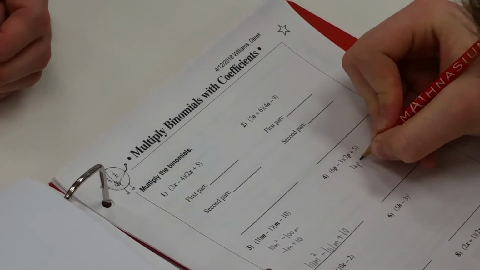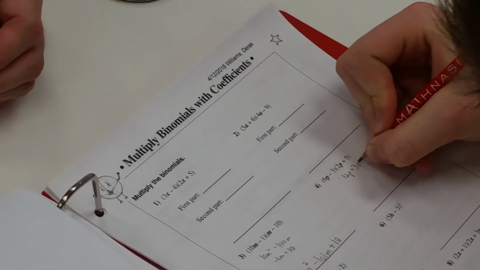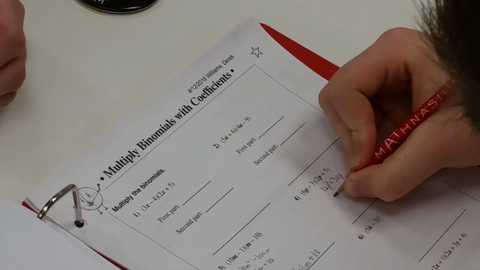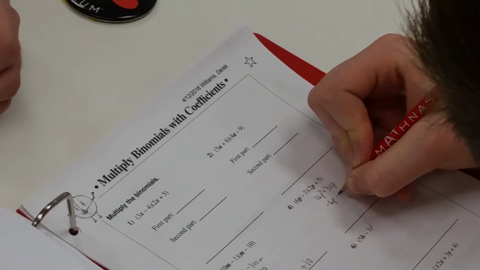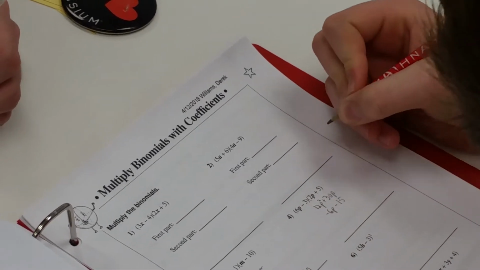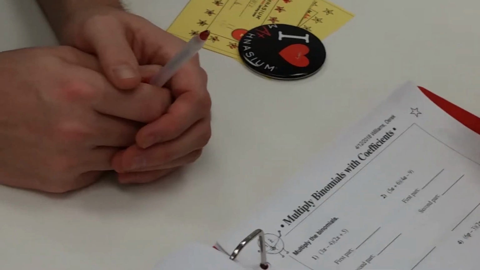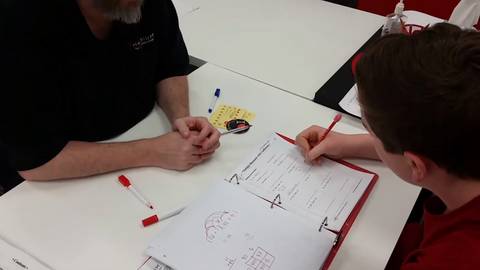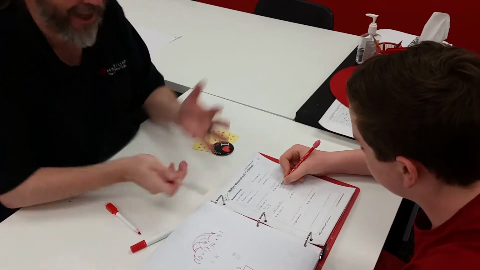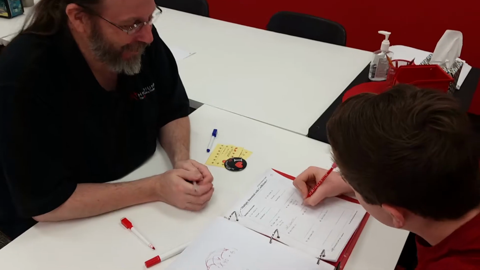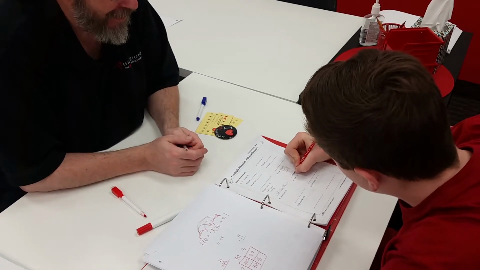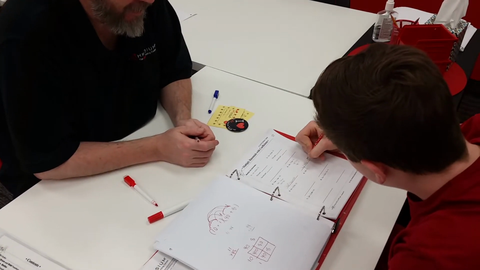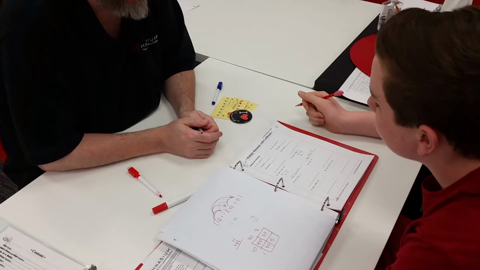So that'd be 12p squared plus 30p. And then negative 6p minus 15. Okay. So you can combine the 30p and the negative 6p. Why can't we combine that 12p squared too? Because it's not like terms, it's squared. Excellent. Great. P minus 15. Perfect. Excellent.